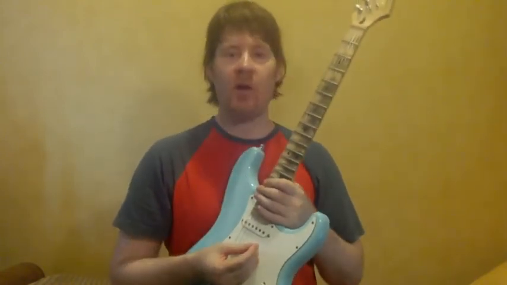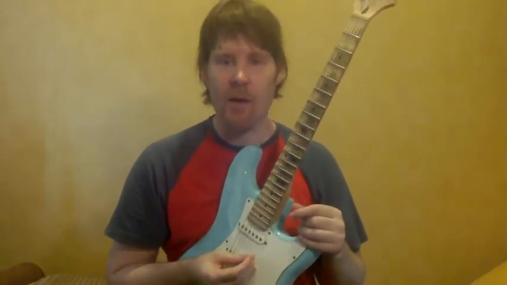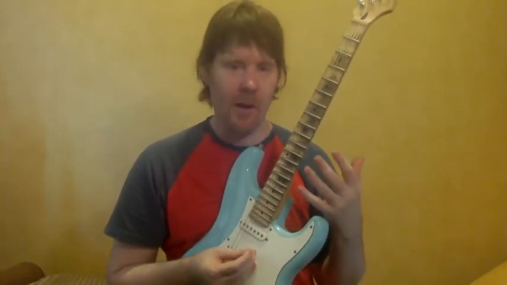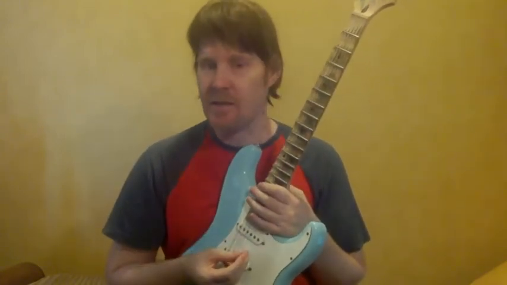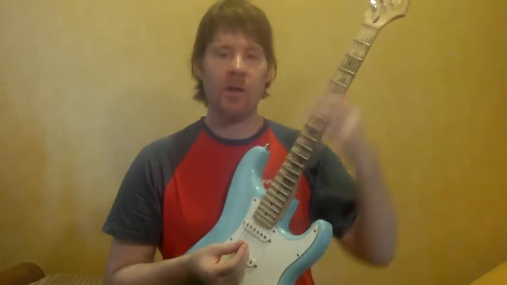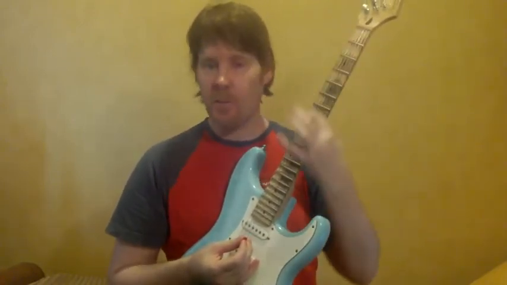Now, once again, if you don't know these scale shapes, go to my video which is entitled How to Learn a Scale Really Quick, or something. I just recorded that just before this, so I haven't got a name for it, but you will recognize the lesson name when you see it, to learn these scale shapes. Now, like I said, we're just basing them on the E string at the moment.